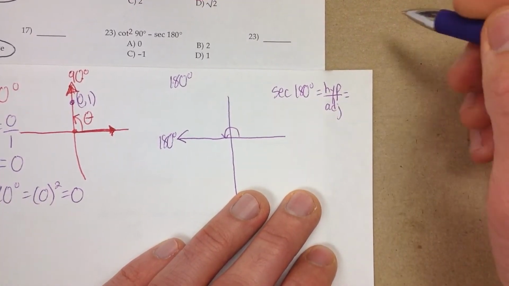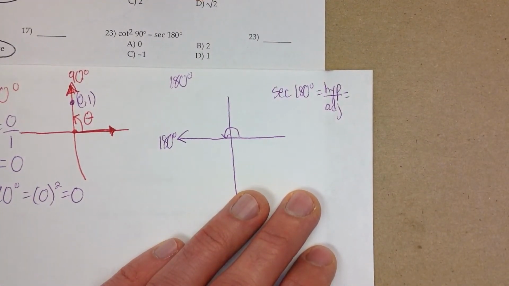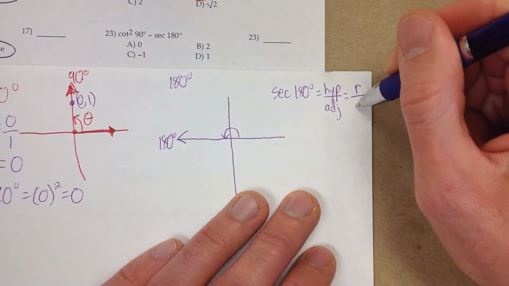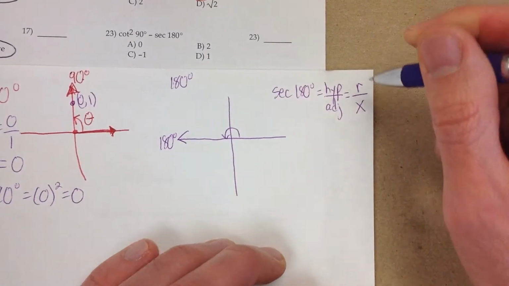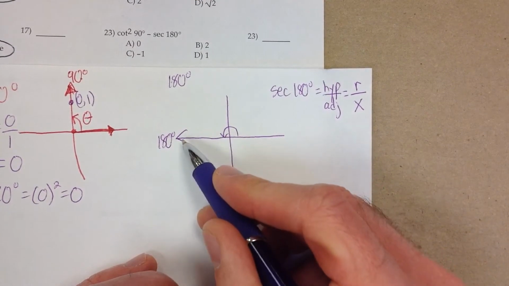And what I recommend, Anthony, is that you also know the definitions in terms of x, y, and r. I think they're very helpful with these types of problems. Your hypotenuse is r. Your adjacent is x. For the x part, you just have to find an x coordinate that's on this ray, the terminal side we call it.